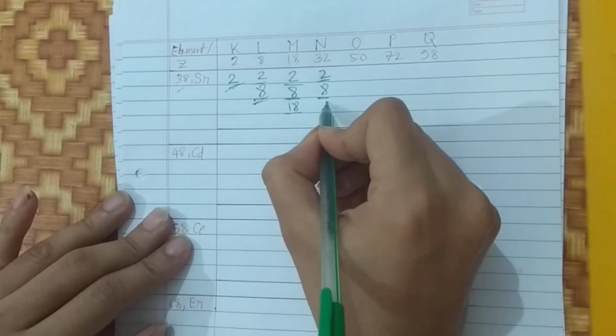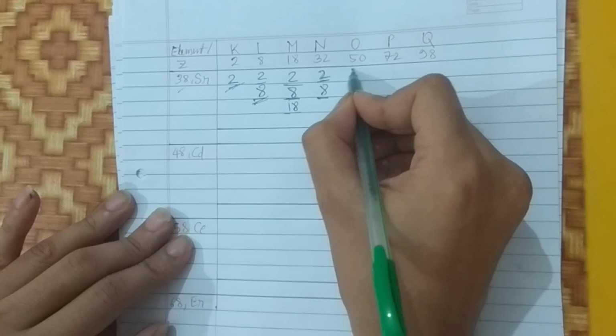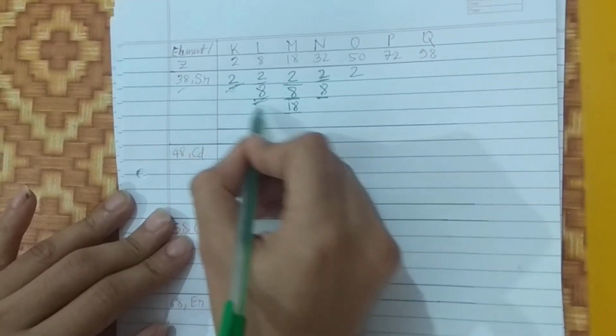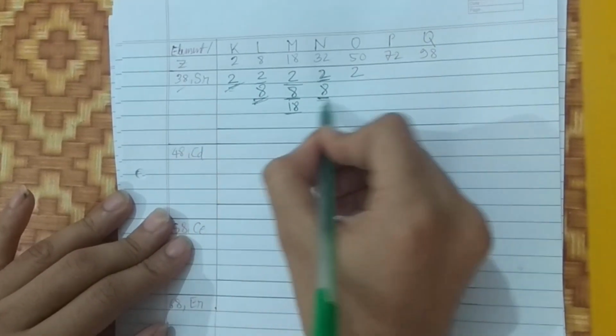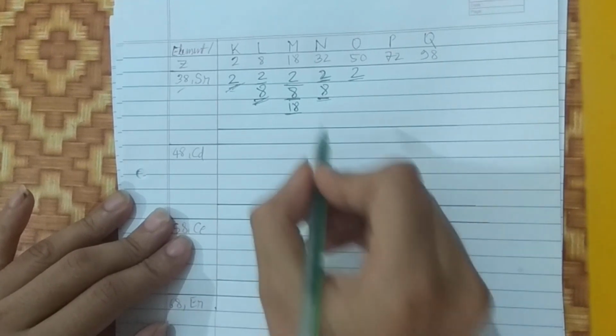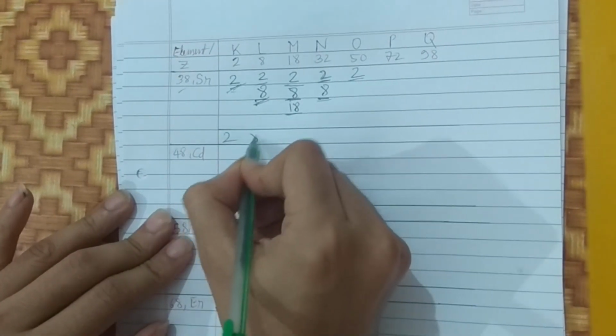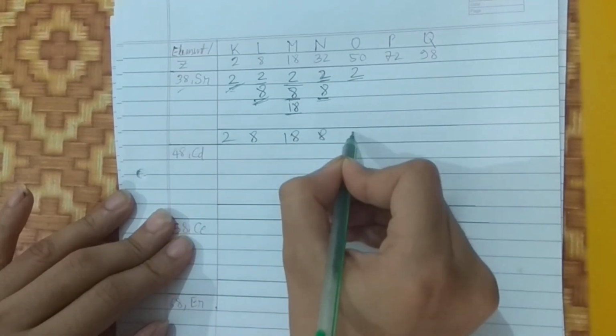Again the octet rule will come into the picture, so we will go to the next shell and put 2 electrons. Again we will add 2, 8, 10, 18, 28, 8, 36 to 38. So that will be the electronic configuration: 2, 8, 18, 8 and 2.